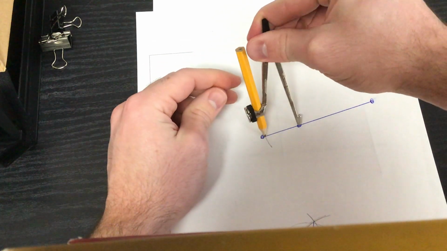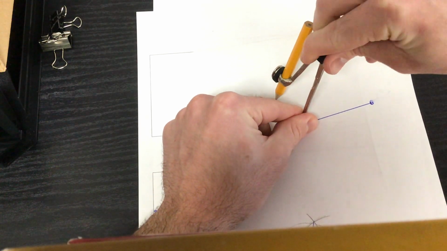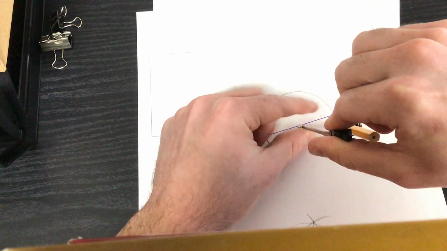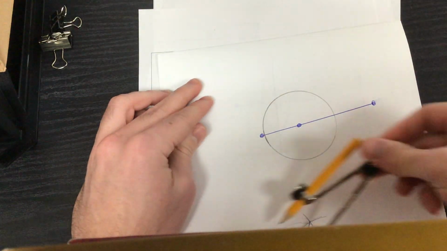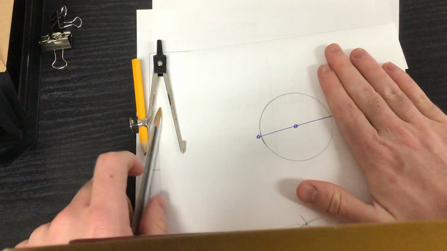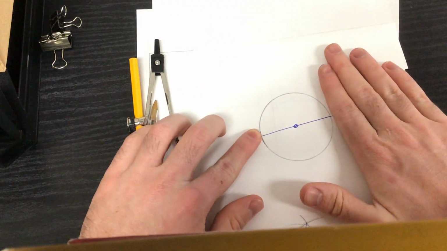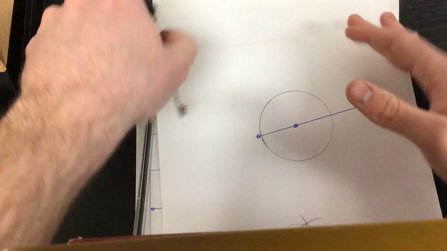All right, I'm going to make sure that it intersects my segment twice when I make this circle. All right, there's my circle. Now I'm only going to focus on this diameter. Okay, that's my new segment that I'm going to find the perpendicular bisector of.